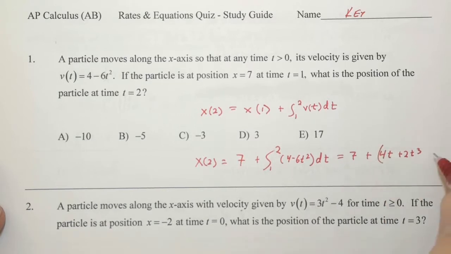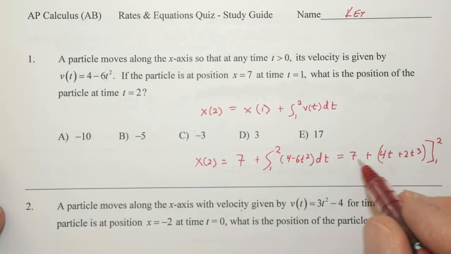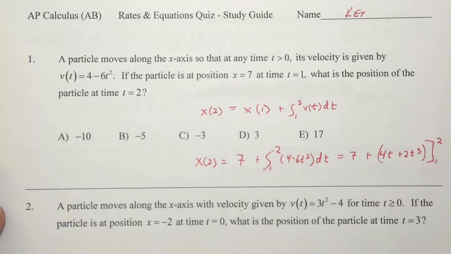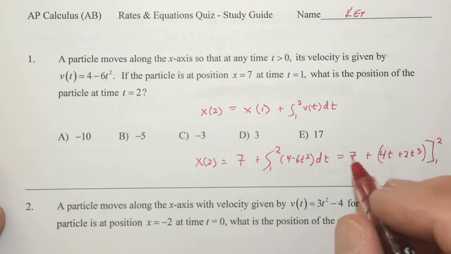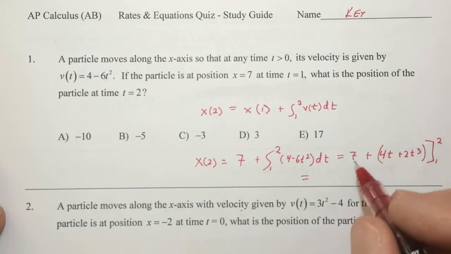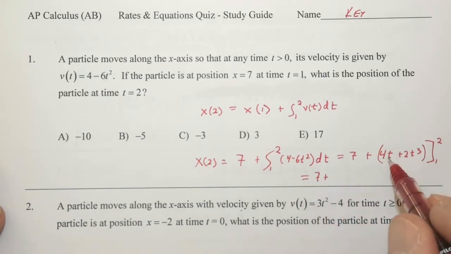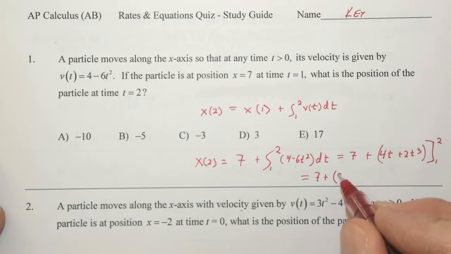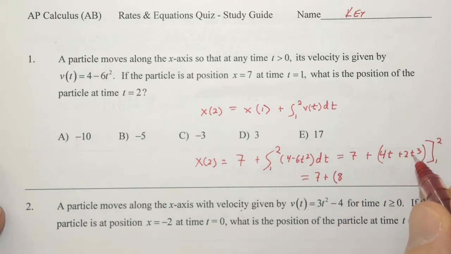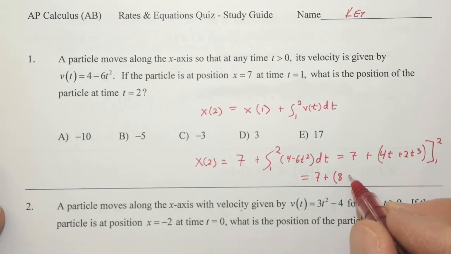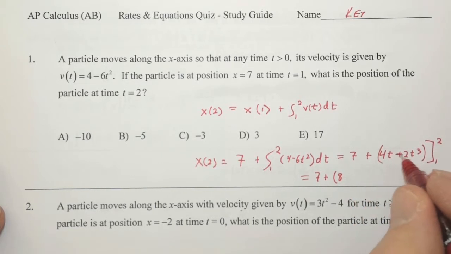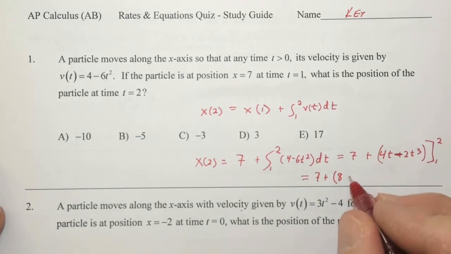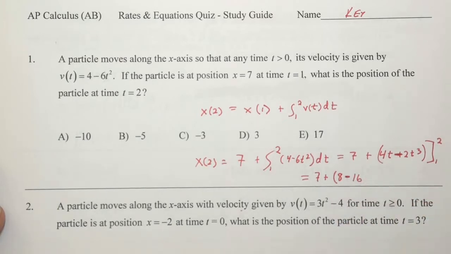So we have 4t minus 2t cubed being evaluated from 1 to 2. The 7 is not part of that. That ultimately won't make a difference, but we have it off to the side. So we are looking at 7 plus, and then we have 4 times 2, or 8, minus 2 times 2 cubed. 2 cubed is 8, doubled to 16, so 8 minus 16, there we go.